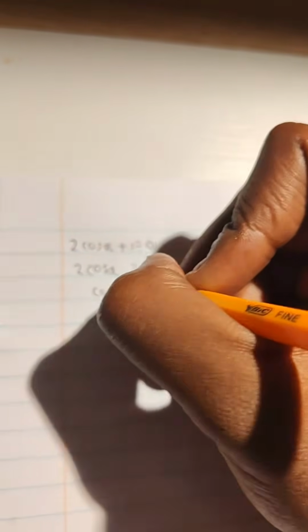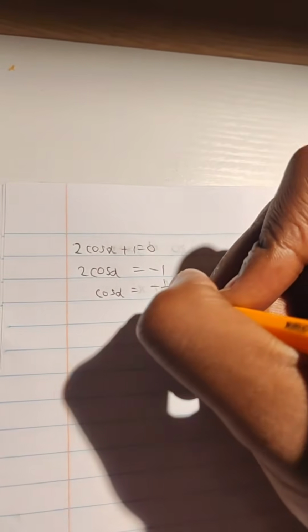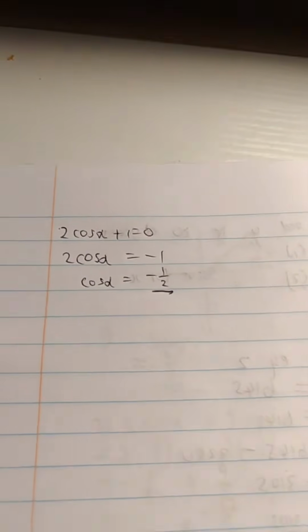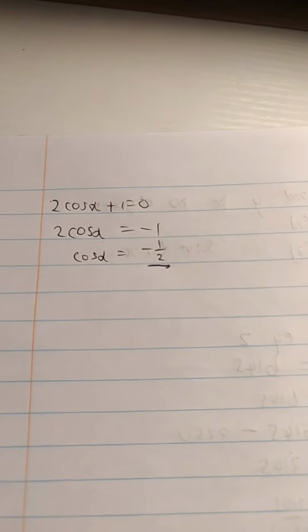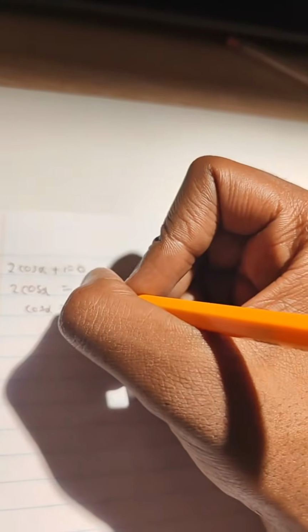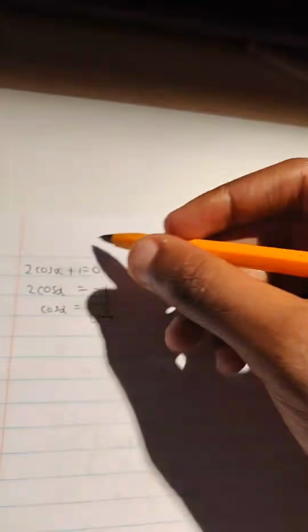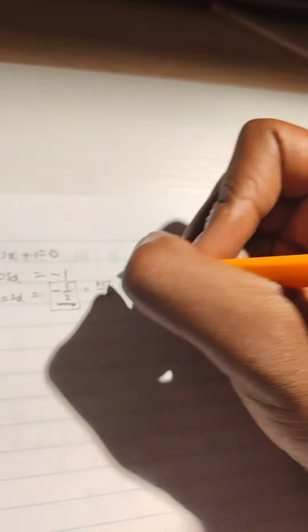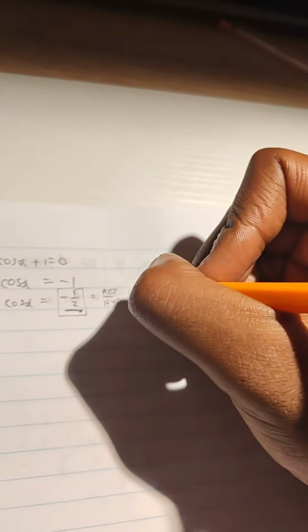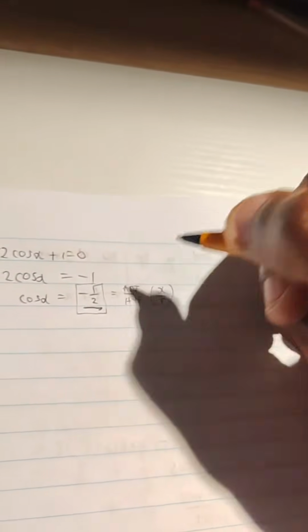That means cos alpha is equal to -1 over 2. That's step 1. Step 1 has been completed. Then let's define this. What is cos by definition? Adjacent over hypotenuse, which in the Cartesian plane is x over r.